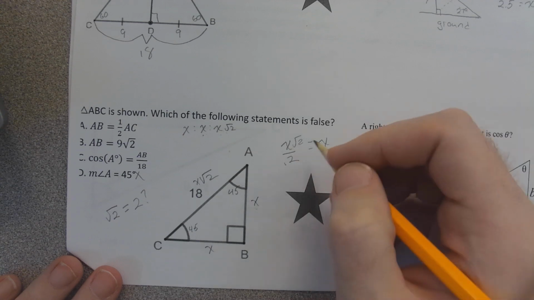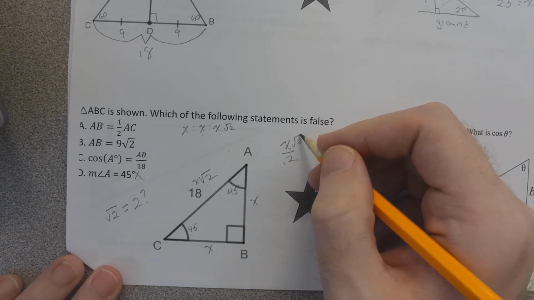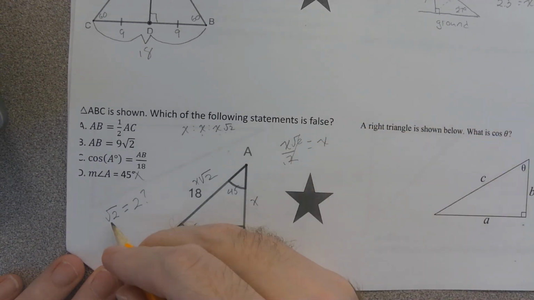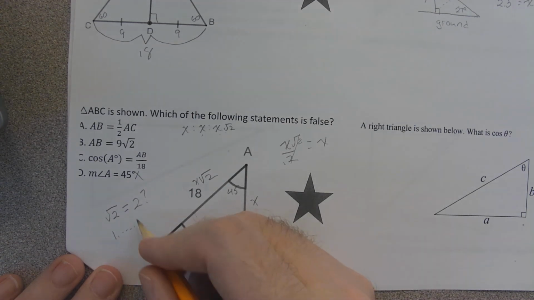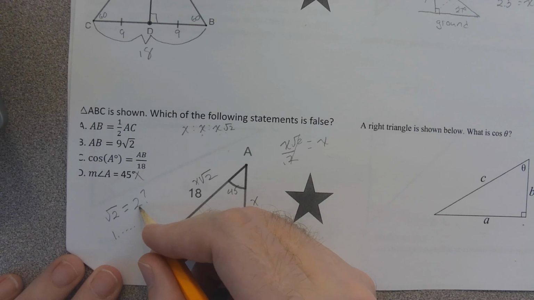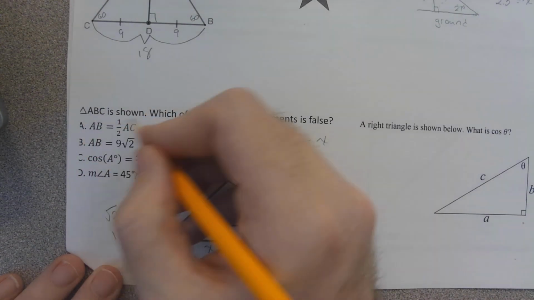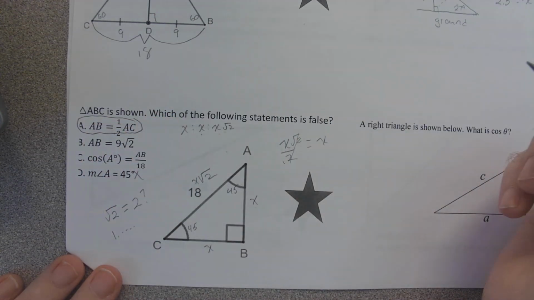Because in order for this to be true, square root of 2 divided by 2 would equal x. But the square root of 2 as a decimal is 1 point something, not 2. And so that can't be true. Okay? So A is the answer.